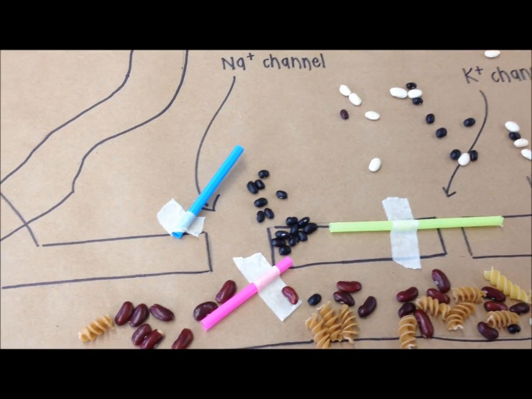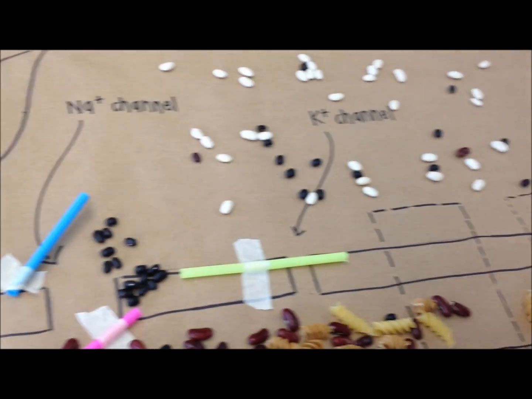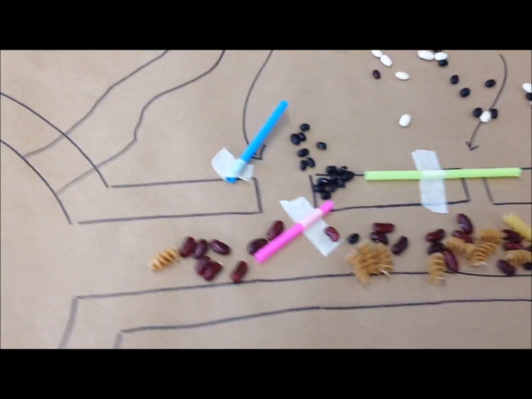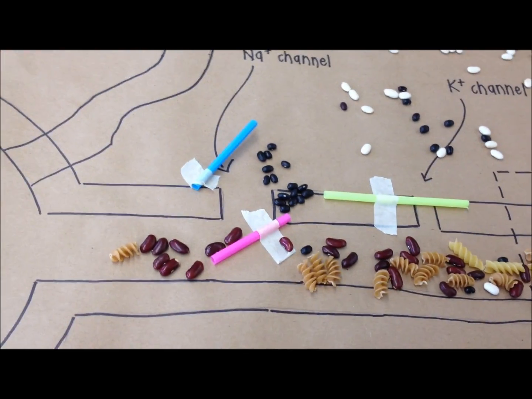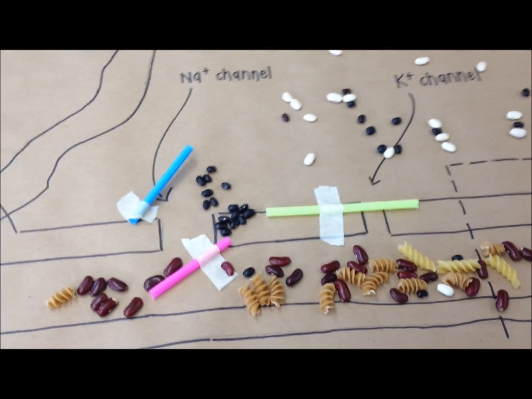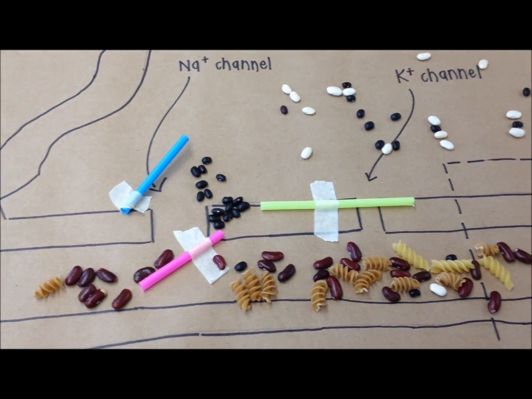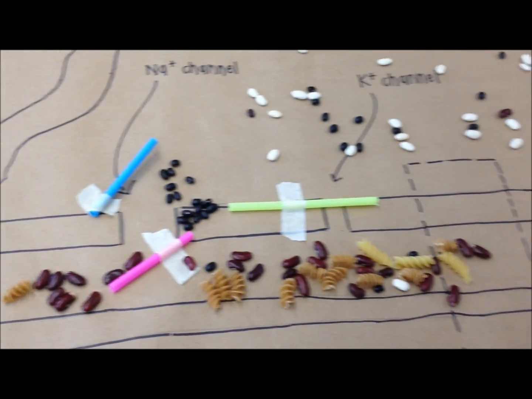And that leaves about 14 to 15 sodium ions still left outside the cell. And this change in charge is the depolarization process. And this ends up leaving the cell at a positive 6 inside and a -8 outside of the cell.